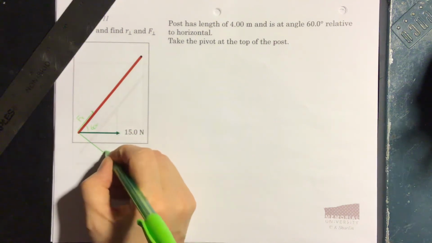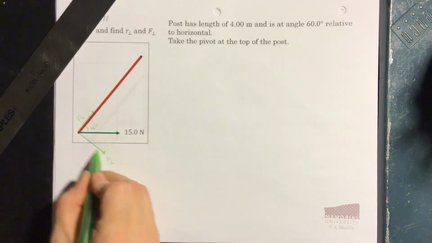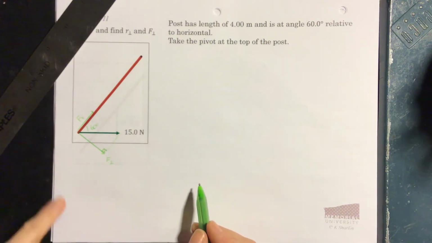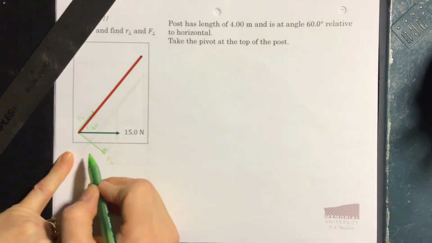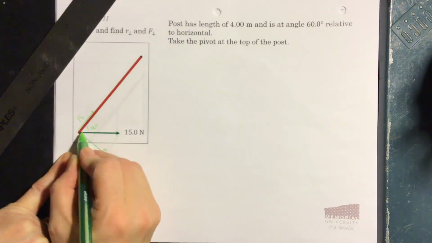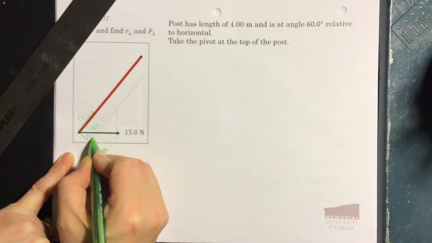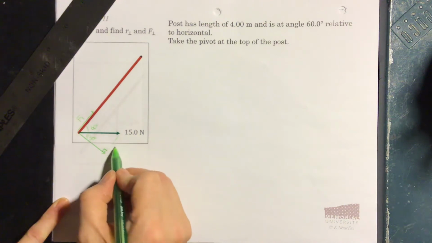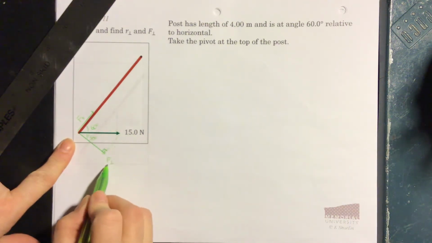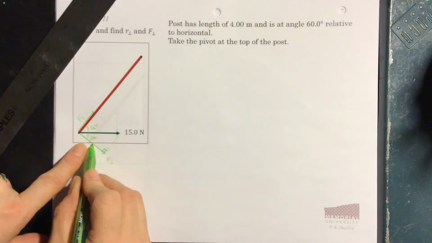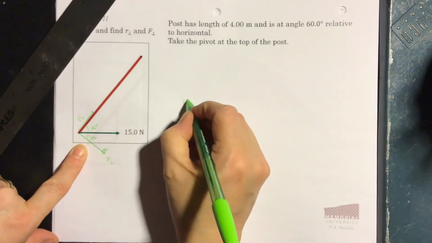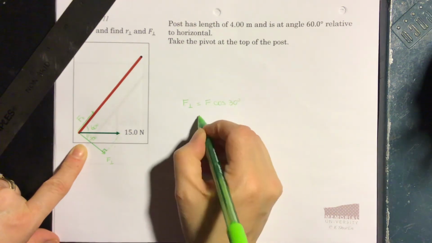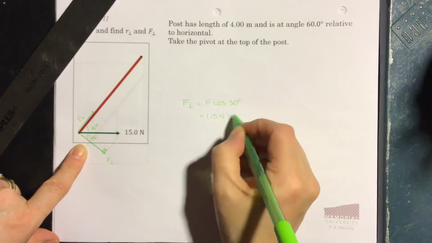If we drew a right triangle, so we came down this far to here, so there's our 90-degree angle. This is a little bit like drawing the weight vector on an inclined plane. We have to think in those terms. If this angle is 60, this is parallel, this is perpendicular, that angle has to be 90, which makes this one 30 degrees. So this one is adjacent to 30, that one's opposite 30, this one is our hypotenuse. Since our F perpendicular is adjacent to 30, we can use cosine to find that one. So F perpendicular equals F times cosine 30 degrees equals 15 newtons times cosine 30 degrees.